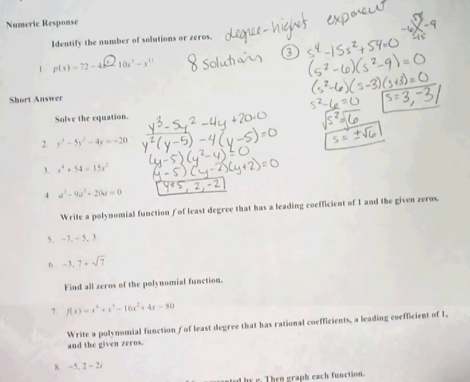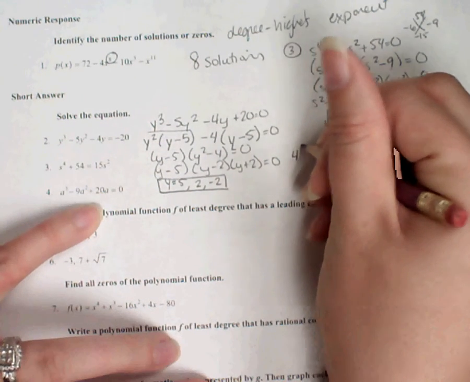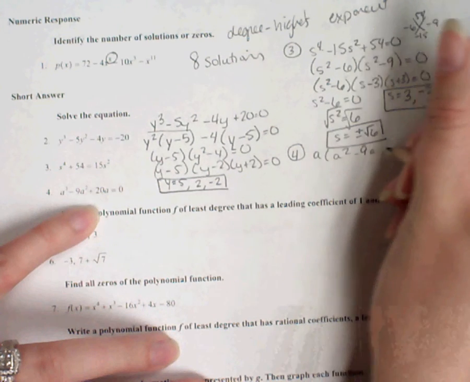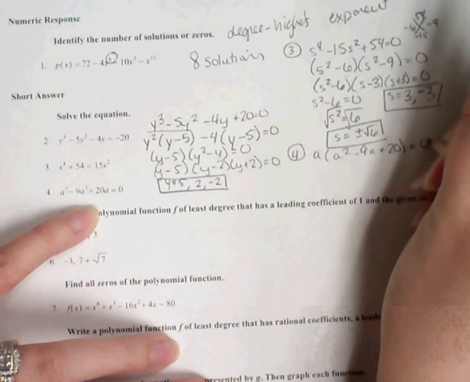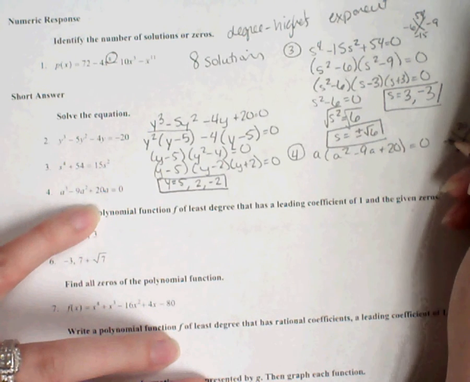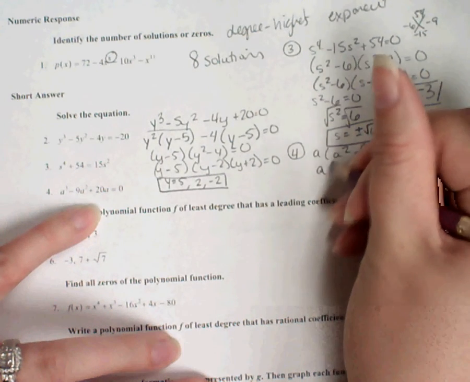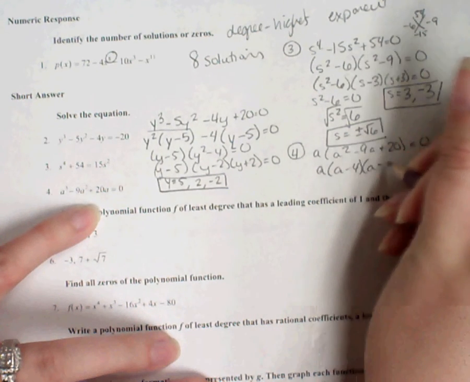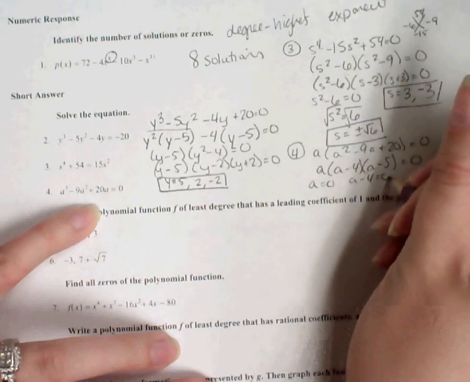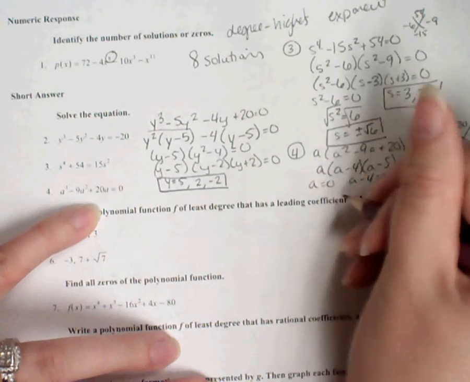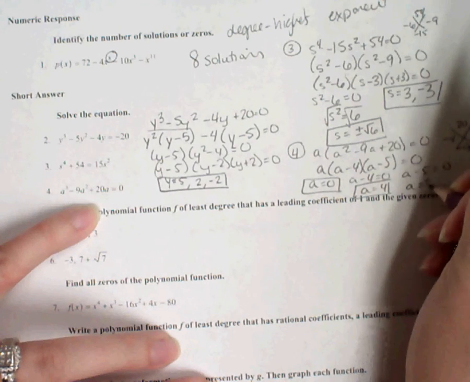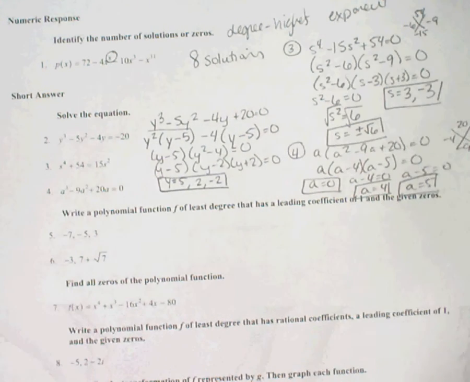Number 4. I can factor out an a, so I'd have a times a squared minus 9a plus 20 equals 0. Numbers that multiply to give me 20 and add to give me negative 9 are negative 4 and negative 5. So I'm going to have a minus 4 and a minus 5. So I can set my factors equal to 0 and solve them. So a equals 0, a is equal to 4, and a is equal to 5. Those are my solutions for number 4.